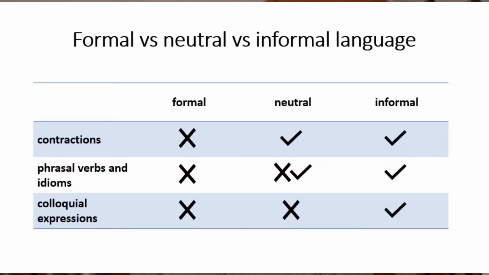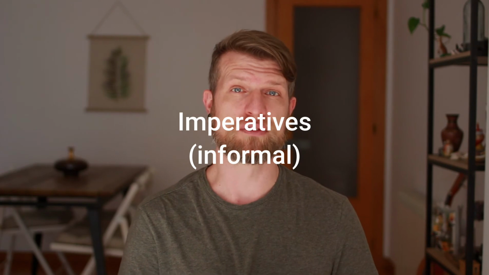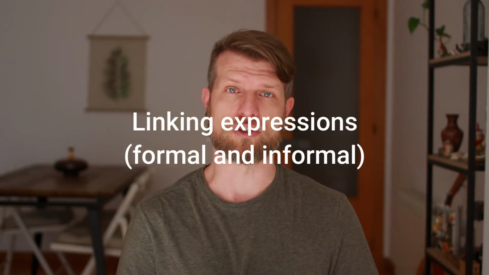Back with our graphic, we can also see that colloquial expressions are also a feature of informal writing only. Other structures that we need to be careful with include, for example, passive verb forms, imperatives, or linking expressions. Also, the more direct we are, the more informal we are. If we generalize, if we use indirect language, we are more formal.